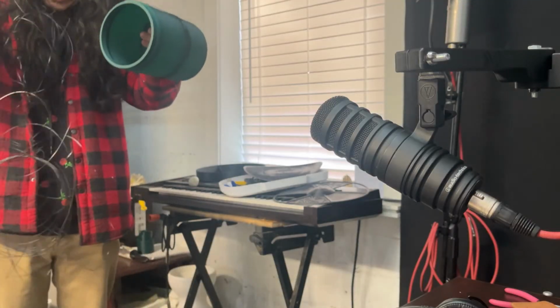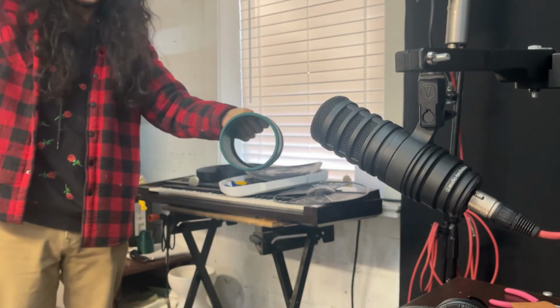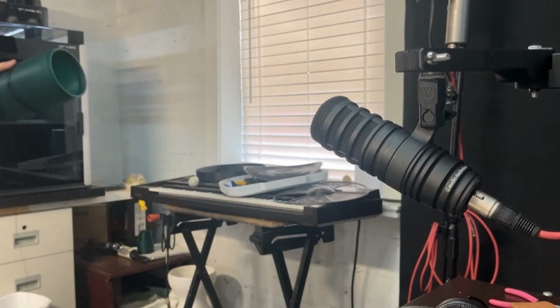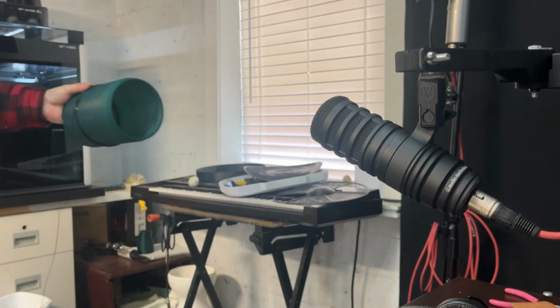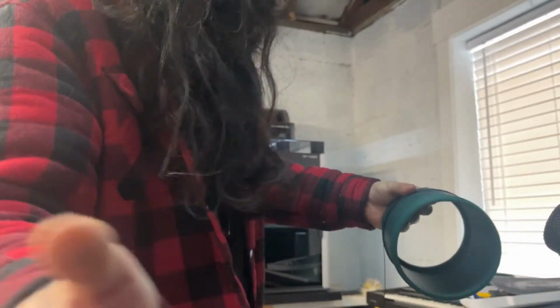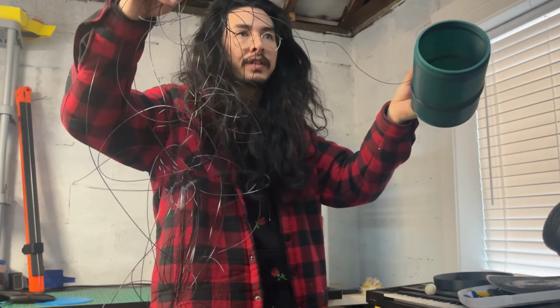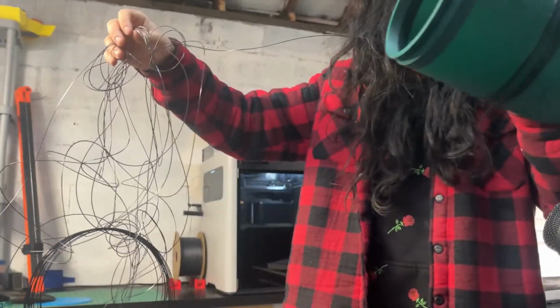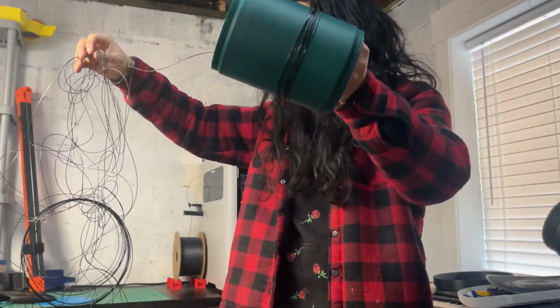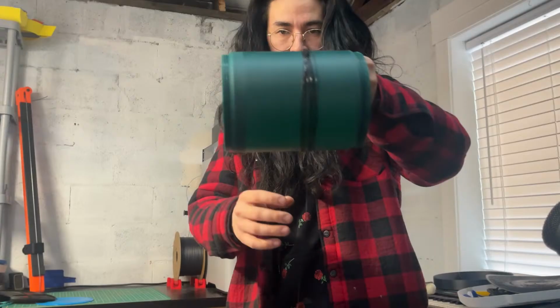Oh God, it's tangled. Why did I do it like that? Why didn't I spool it directly? This was a bad call on my part. Look at this. I don't know if you could tell. Why did I do this? I'm usually really good at knots, though. Detangling, because of my hair.